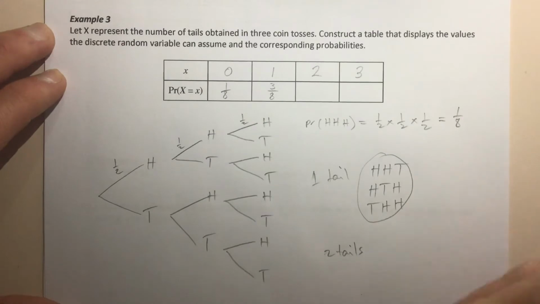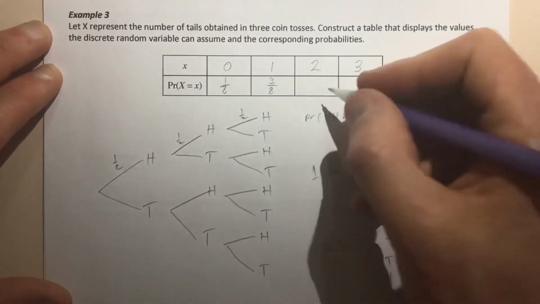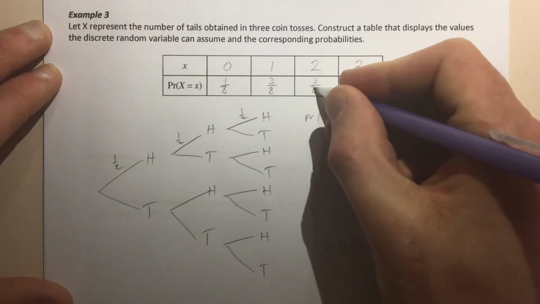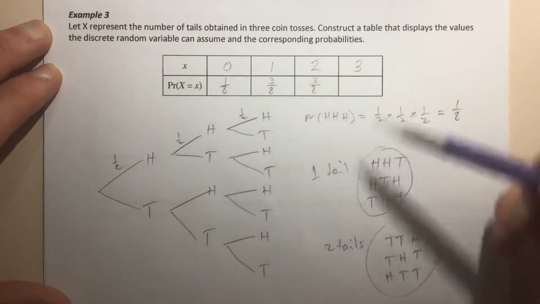So for 2 tails, well, we could get tails, tails, heads. We could get tails, heads, tails, or we could get heads, tails, tails. And so again, there's 3 outcomes out of 8. We've done these probabilities before in previous examples, so hopefully this particular context is pretty familiar, but it's a good way to demonstrate how we set up these probability distribution tables.